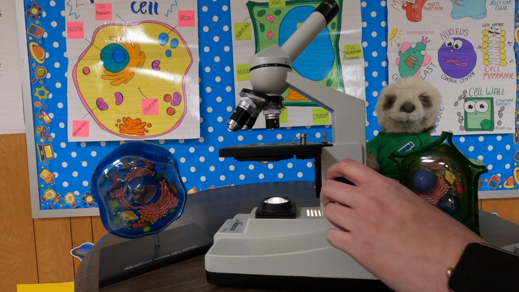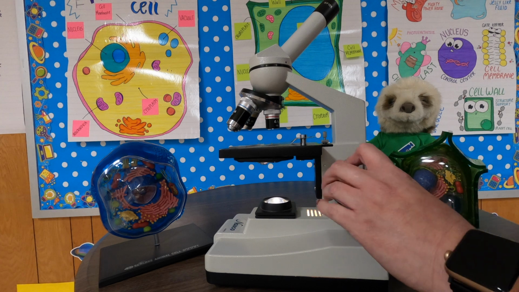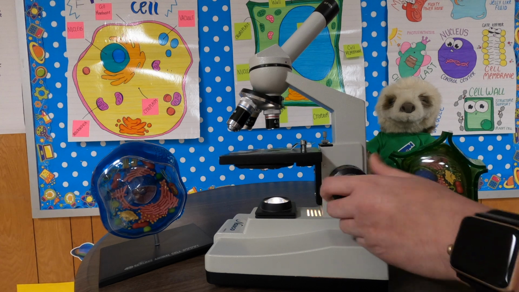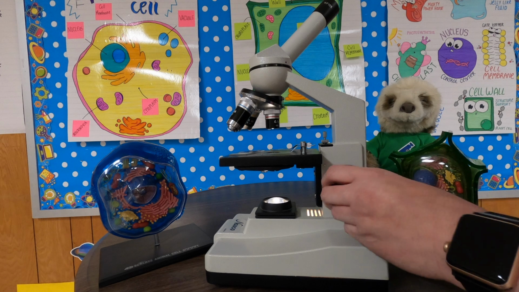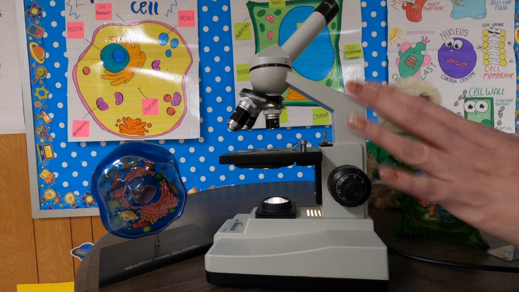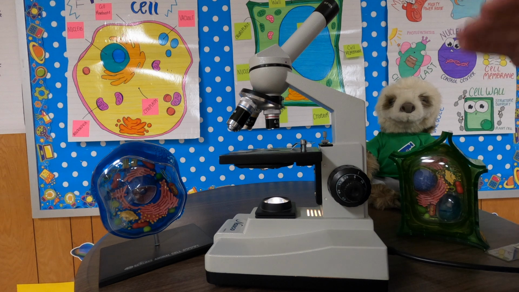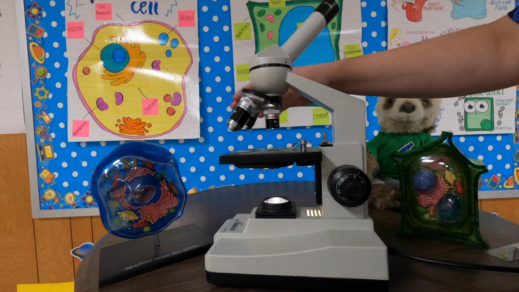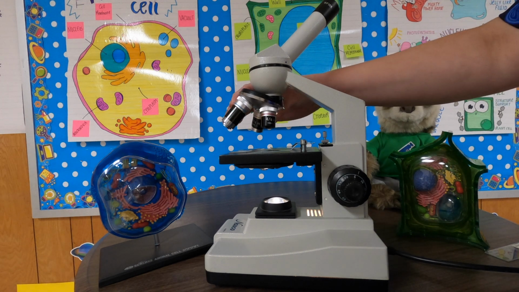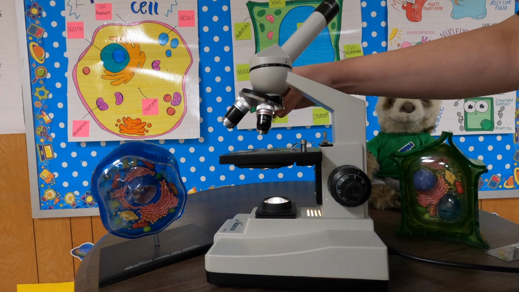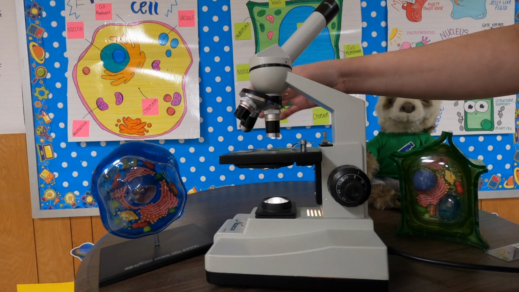When you move the adjustment knobs, the focusing knobs, you'll notice that it moves the stage up and down. So you need to be careful to make sure that your stage does not crash into your objective lenses. You always start with the lowest power objective and then move up from there. So you always start with the lowest one, focus it there, then move to medium, focus it, and then move to large.